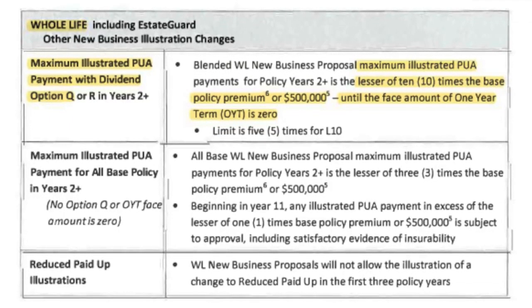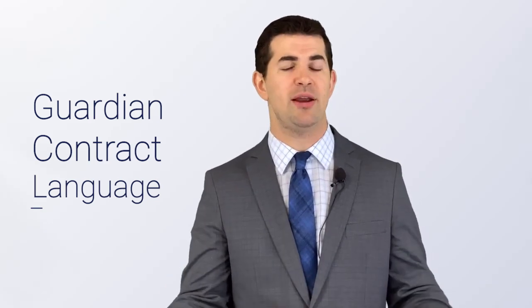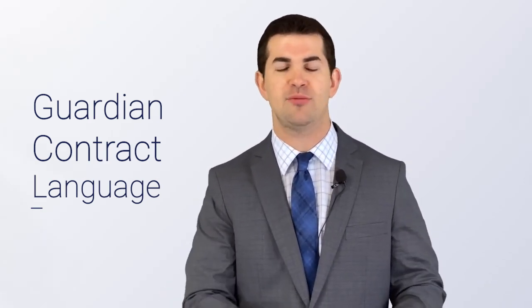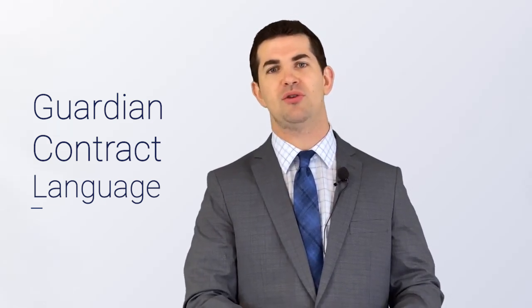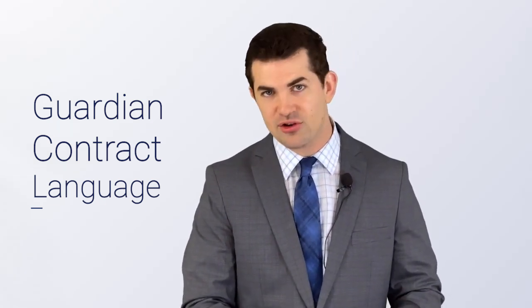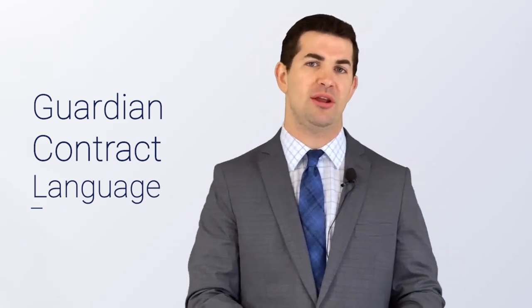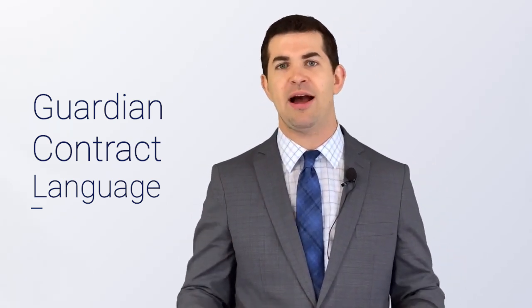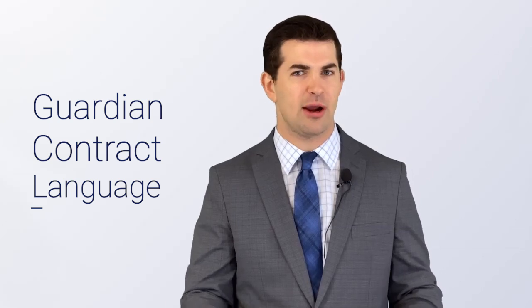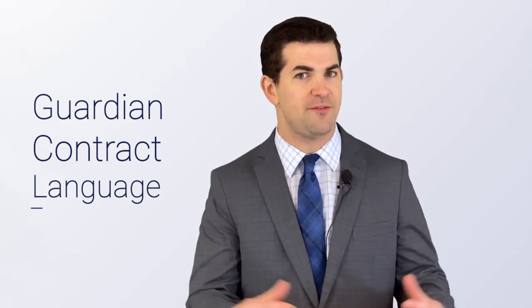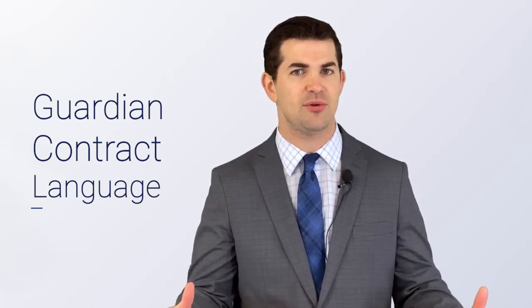And this is directly from Guardian. If we tried to illustrate a number greater than that, if I tried to illustrate $1 million in PUAs per year, or if I tried to illustrate 30x the base premium in PUAs, Guardian will not let me do this. So can I have a Guardian policy where I can plow money into cash just like I saw in that illustration, $50,000 for 15 years?